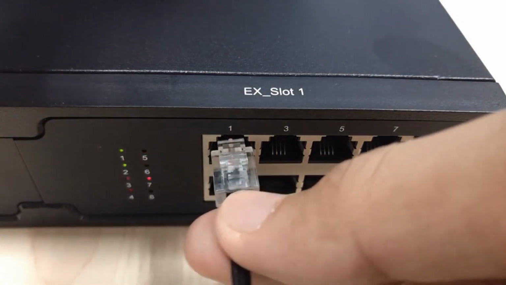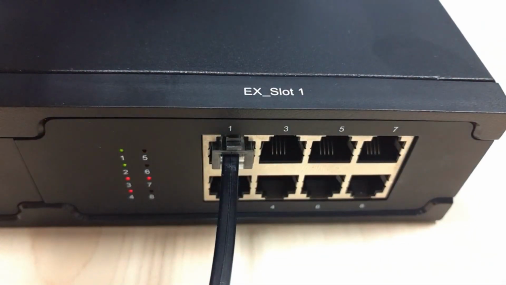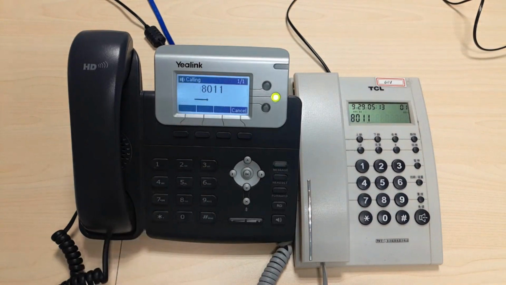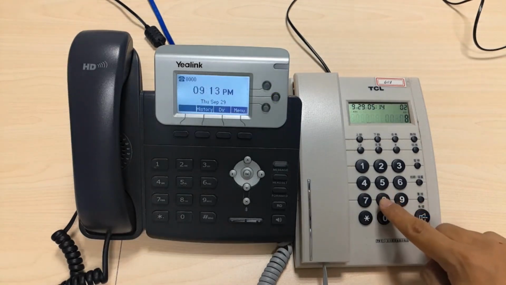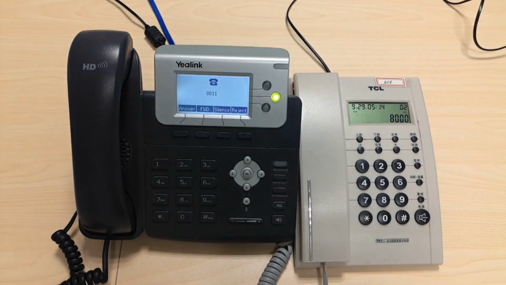Connect the analog phone to port 1 of span 1. Now, let's test our setup. The analog extension 8011 rings. Let's test the setup in the other direction. Use the analog phone and dial the SIP phone with extension 8000.